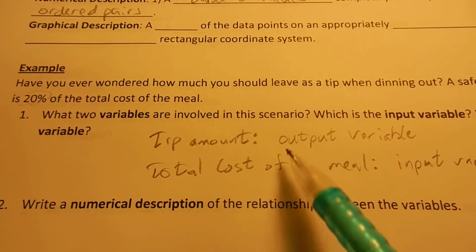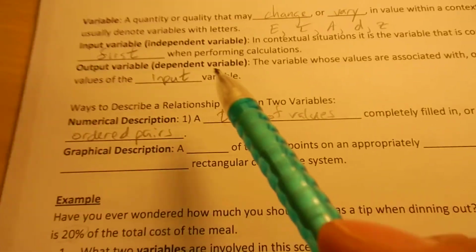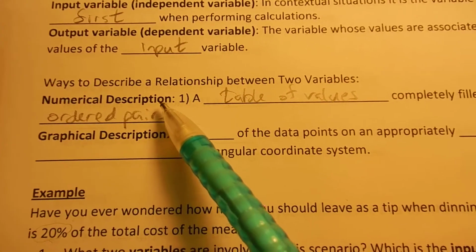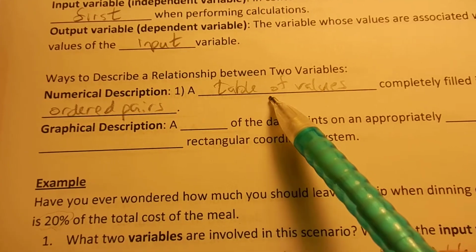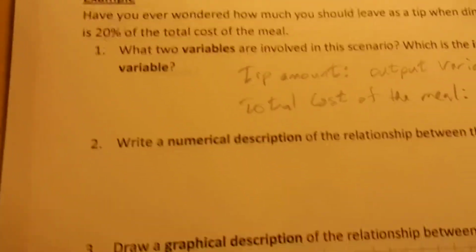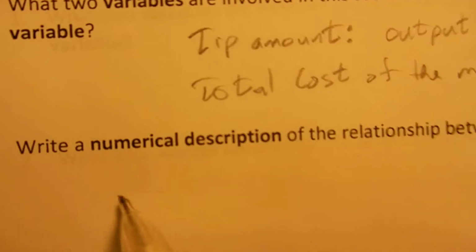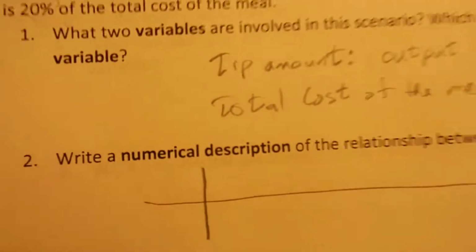So what's the relationship here? We're looking for a numerical description to describe to our audience what the relationship is, and we're going to take this first one, a table of values. Well, you need a table here, which you don't have. Let's make one. Here's a table.